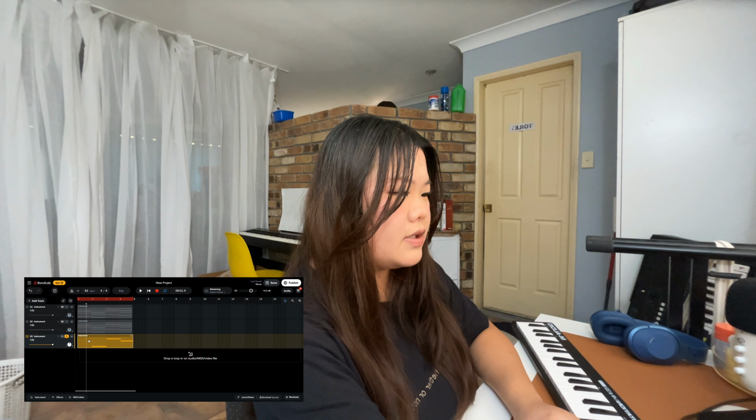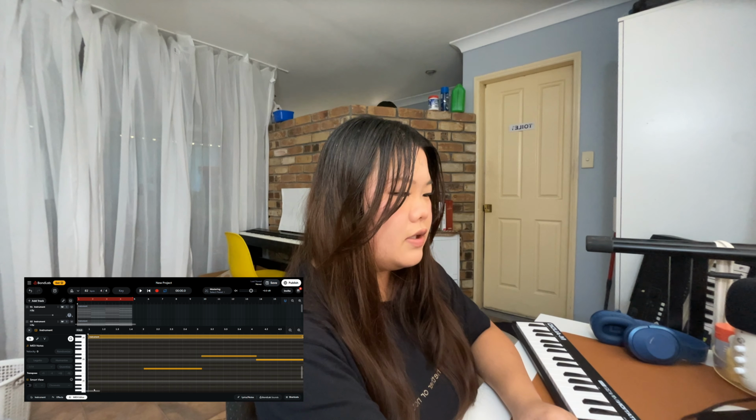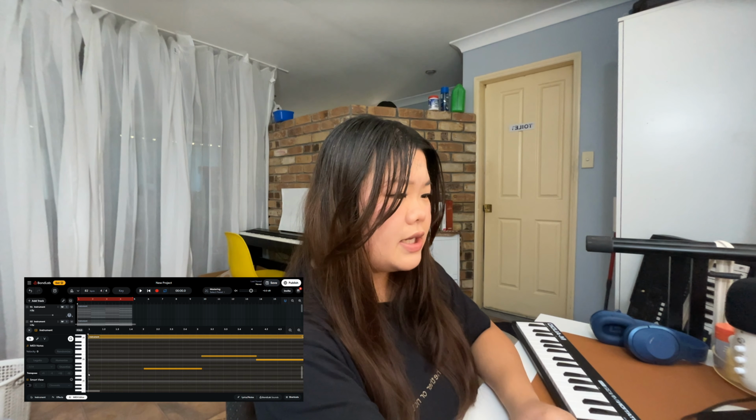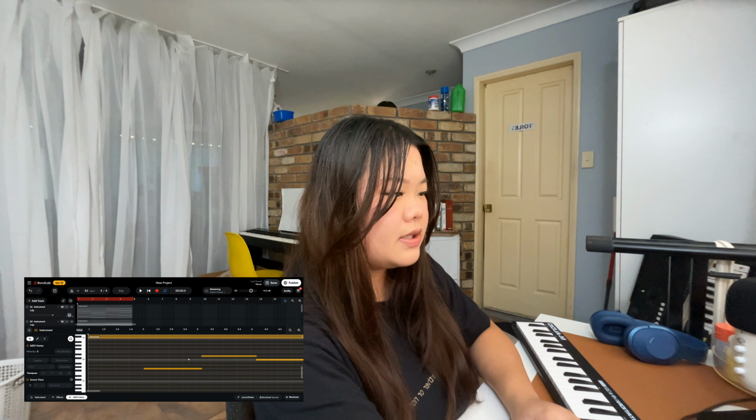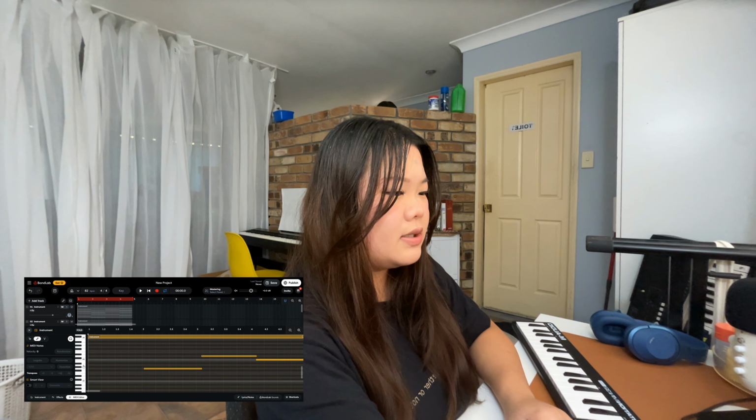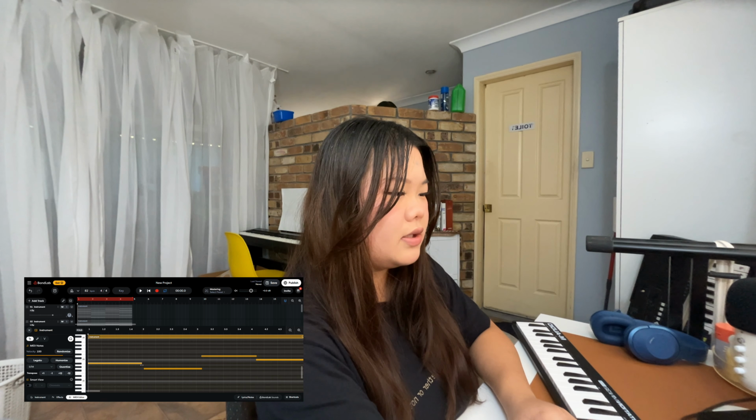Let's hear it. I didn't have that first key. If you make any mistakes, you can just double click on it and it takes you to the MIDI editor, and here you can adjust the notes and everything. So the first note was B sharp right here, so click on the pencil and press it down and it can just add there like that.